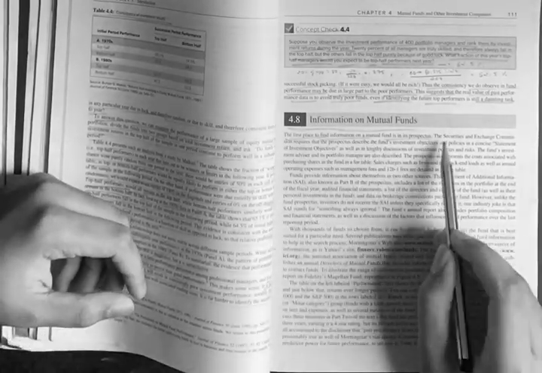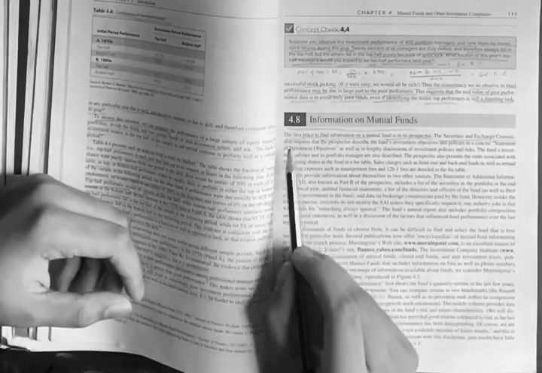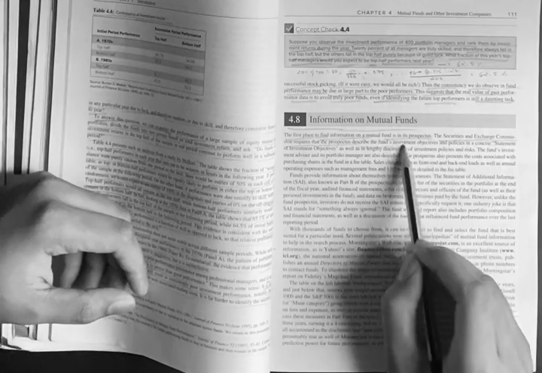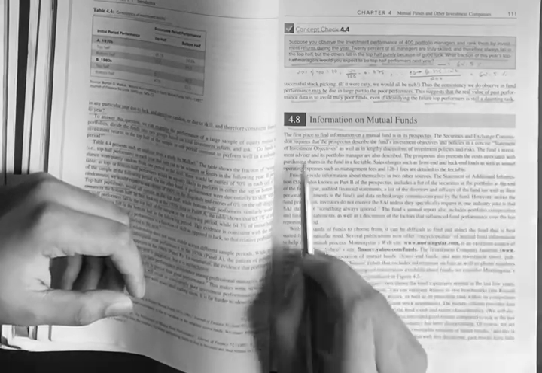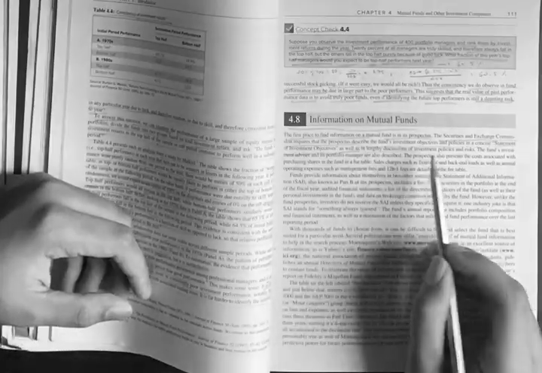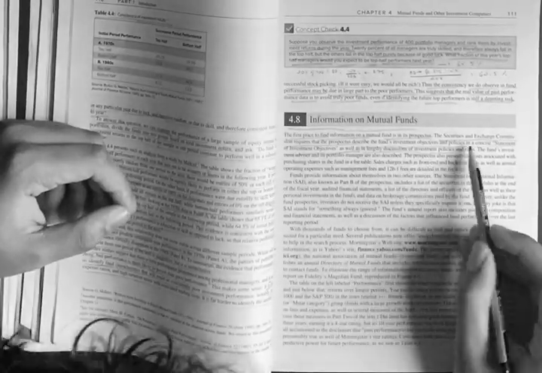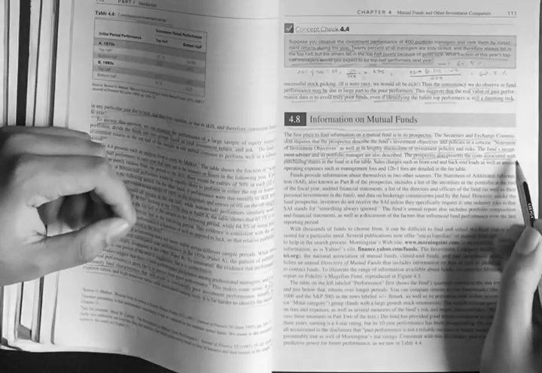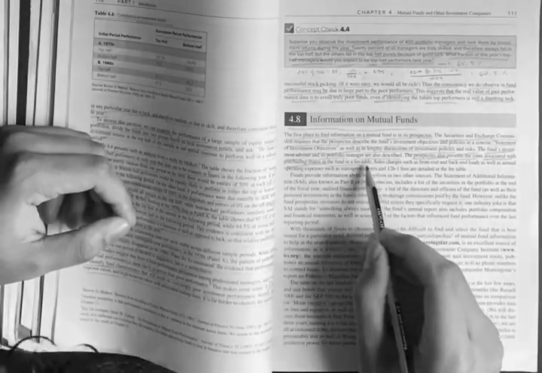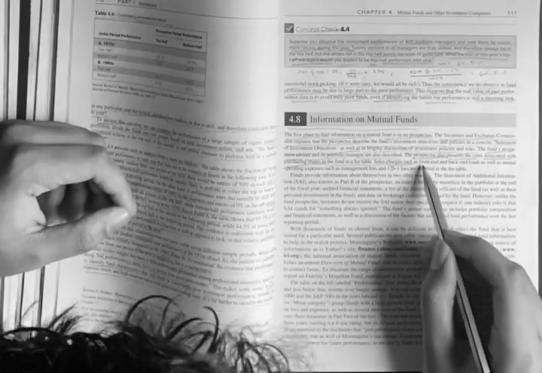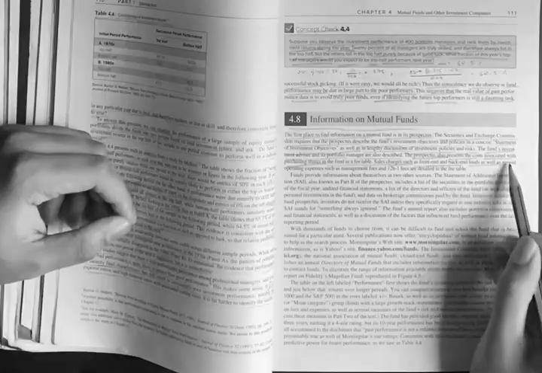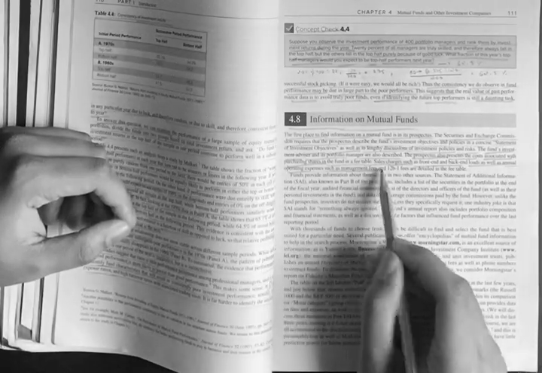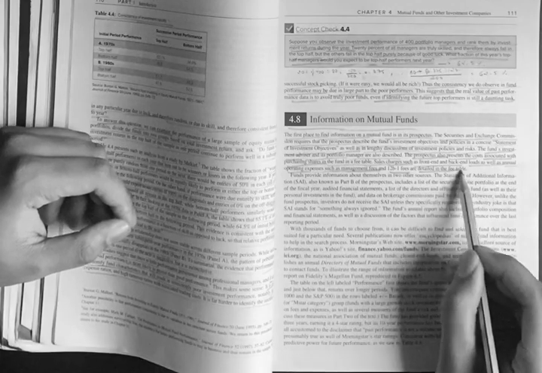Information on mutual funds. The first place to find information on a mutual fund is in its prospectus. The Securities and Exchange Commission requires that the prospectus describe the fund's investment objectives and policies in a concise statement of investment objectives, as well as in its lengthy discussions of investment policies and risk. The fund's investment advisor and its portfolio manager are also described. The prospectus also presents the costs associated with purchasing shares in the fund in a fee table. Sales charges such as front-end loads and back-end loads, as well as annual operating expenses such as management fees and 12b-1 fees, are detailed in the fee table.